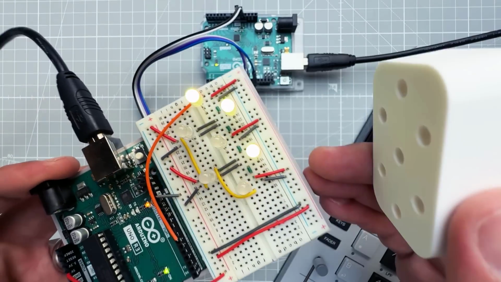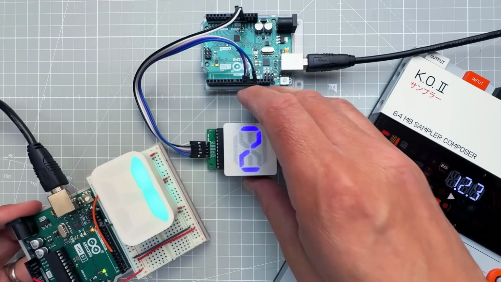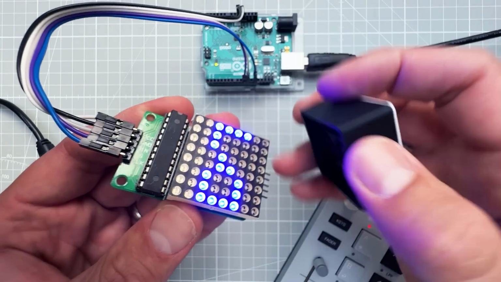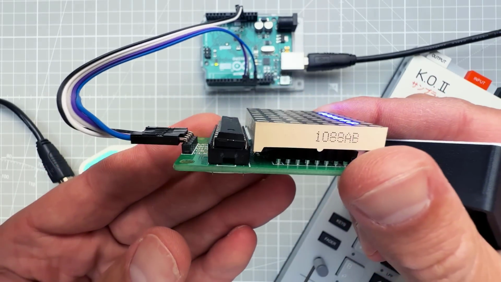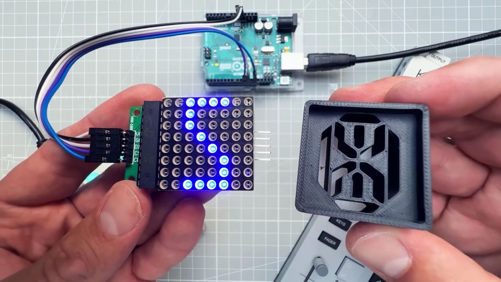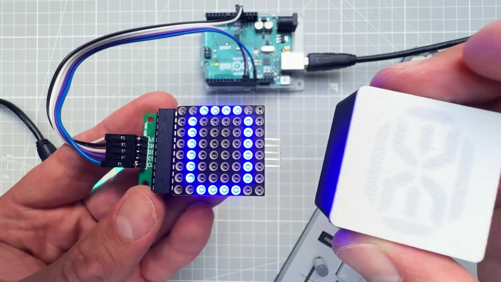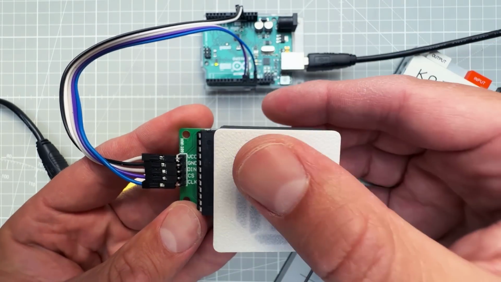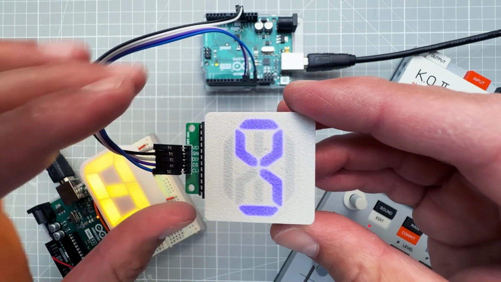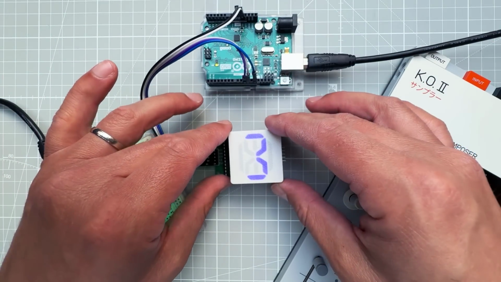I'm not using NeoPixel LEDs like I previously did, but a very common 8x8 LED matrix display. The secret sauce is of course this 3D printed part, and that one makes sure that the light from those LEDs ends up in the corresponding segments. So it's directing the light to those segments, and that's pretty much the whole secret.